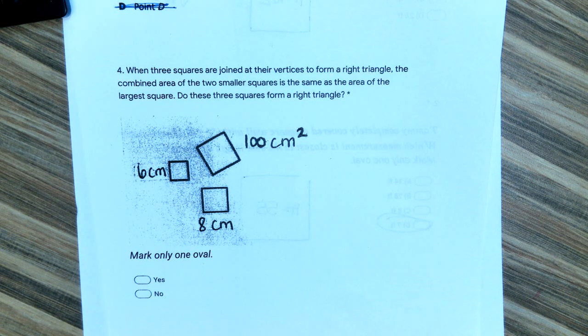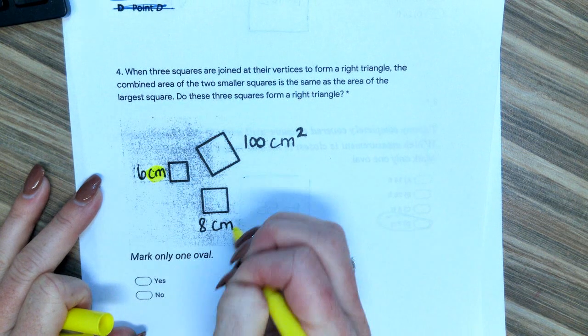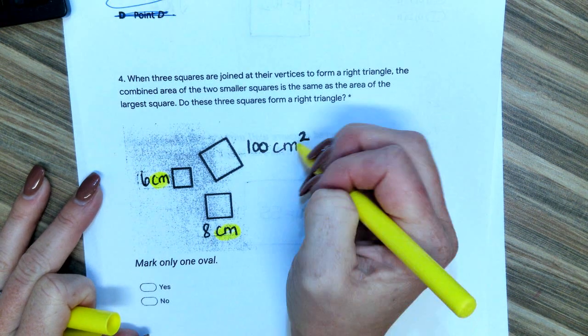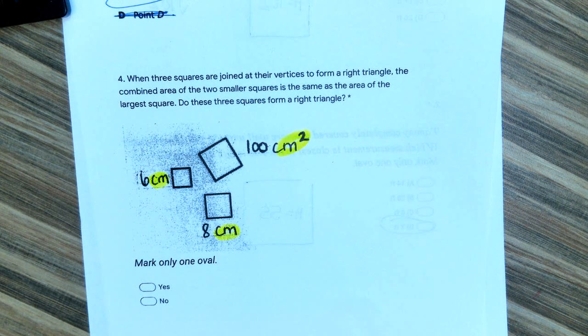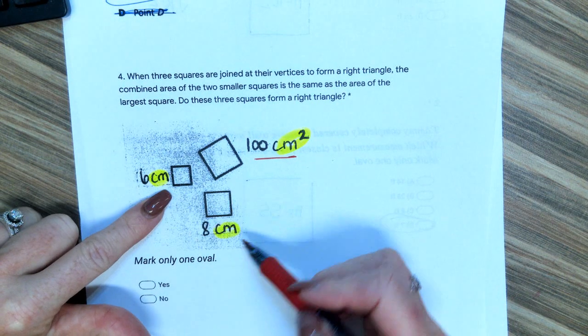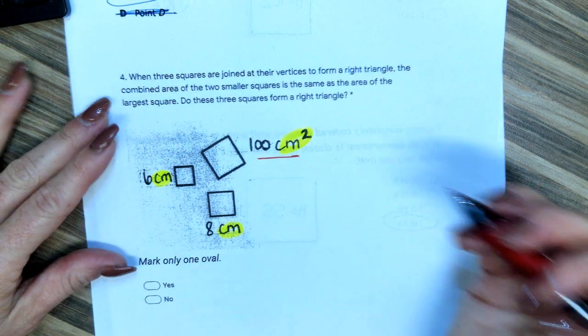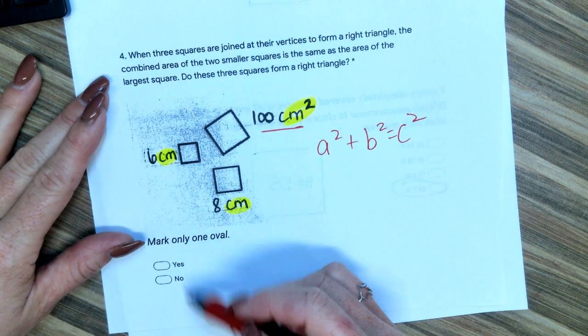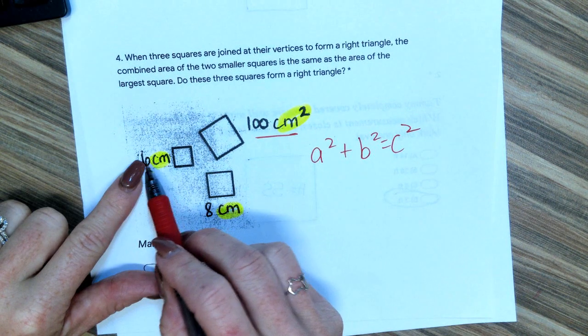Now, this question was also on your assignment. Do you see how this one says centimeters and this one says centimeters? I don't see everybody looking. But what does this one say? That means this one is already squared, and these are not. So all you're doing is checking to see, is a squared plus b squared equal to c squared, yes or no? Okay, do I need to square this one?